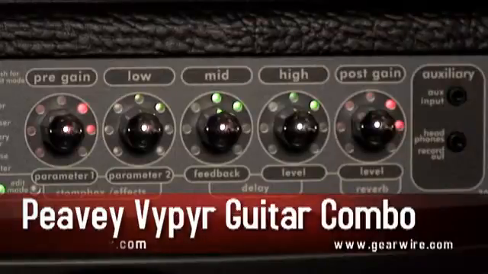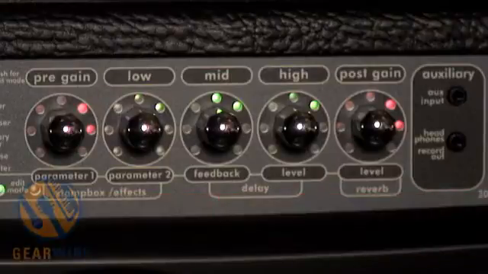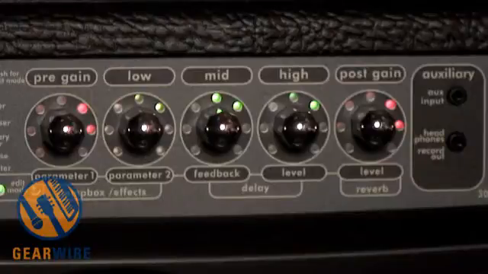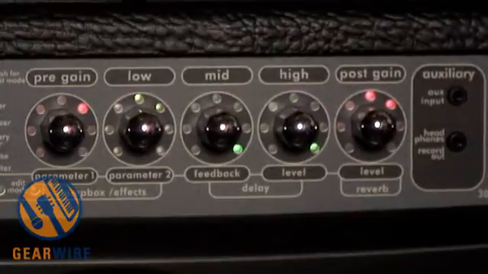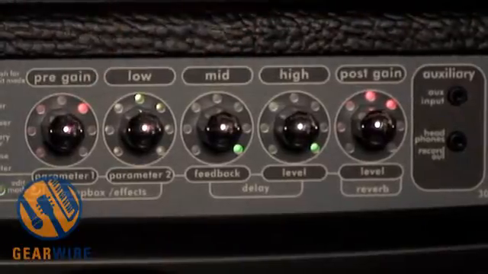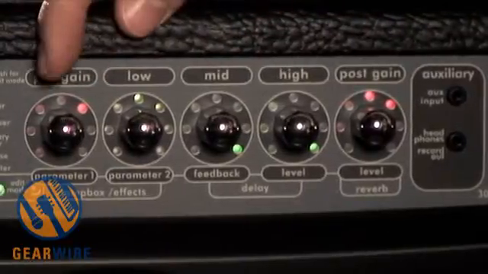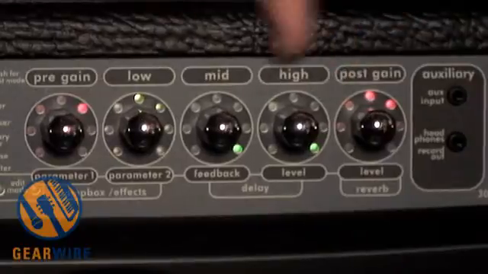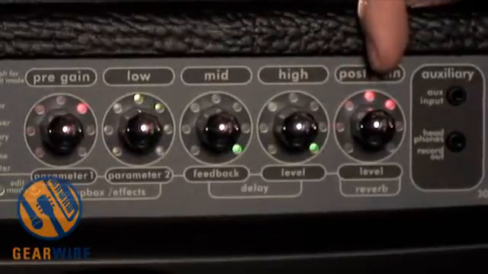We looked at the effects sections and the amp modeling options in our first video, and now we're going to take a look at the other half of the front control panel, which includes the master output section, the EQ settings, and also access to the individual effect parameters editing. So by default, this section over here is basically our amp controls. We've got a pre-gain, our 3-band EQ here, low, mid, high, and a post-gain.